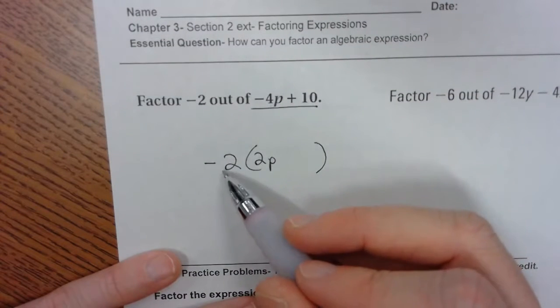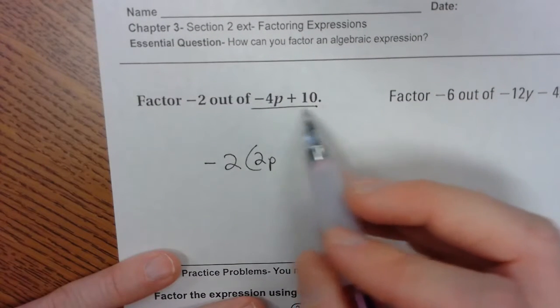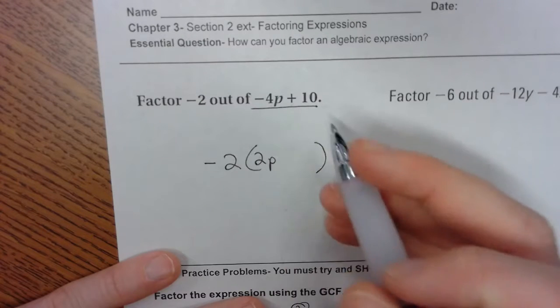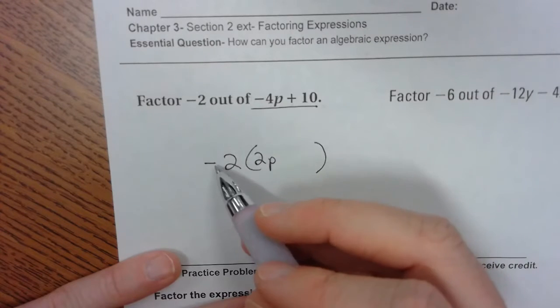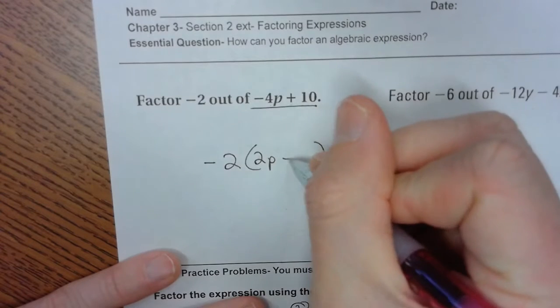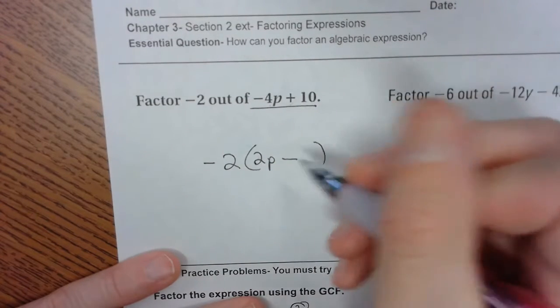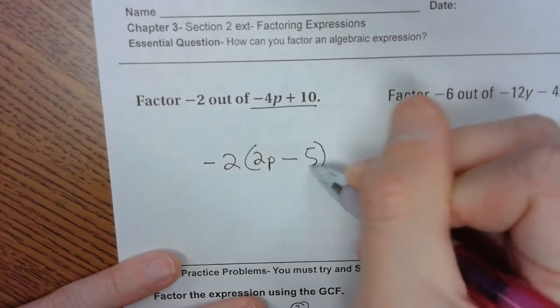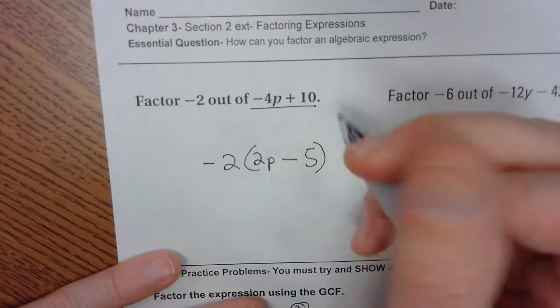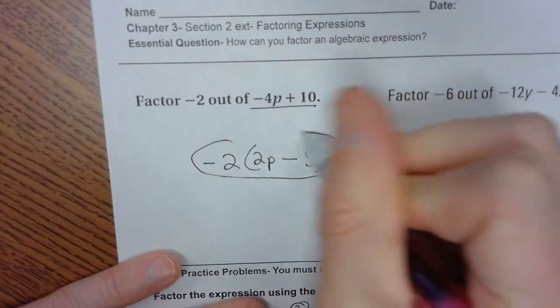Now, negative 2 times what gets me a positive 10? Well, I know I need to get a positive. This is a negative, so a negative times a negative gives us a positive. And 2 times 5 gets me to 10. So this is my answer.